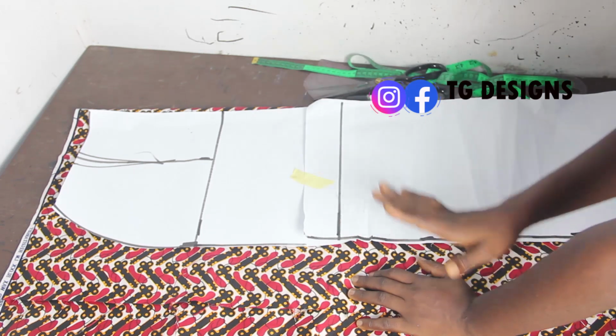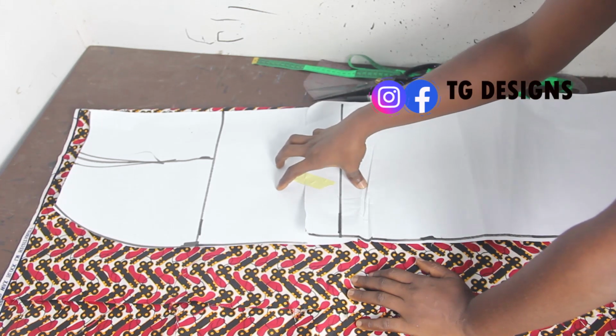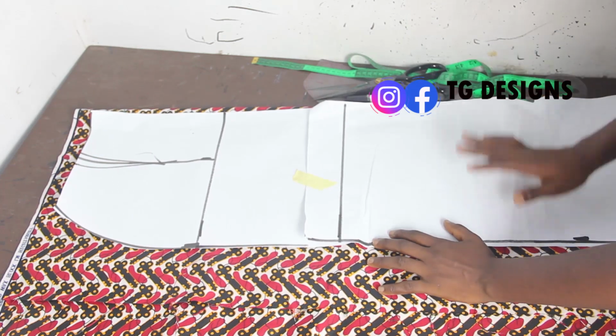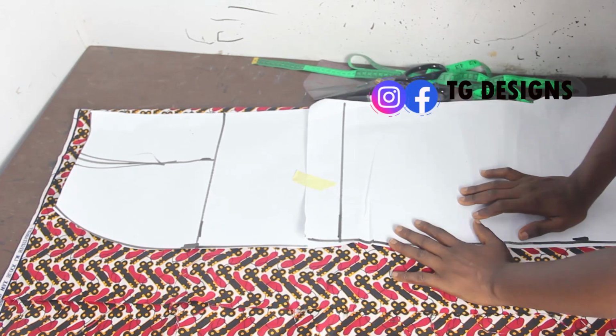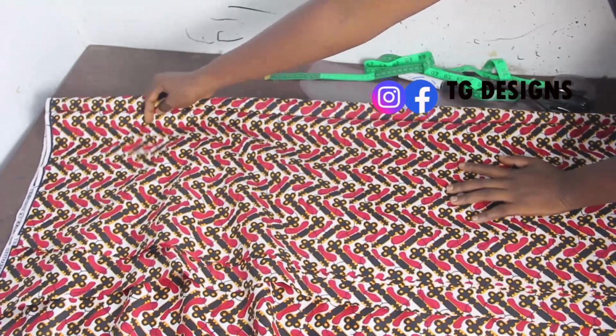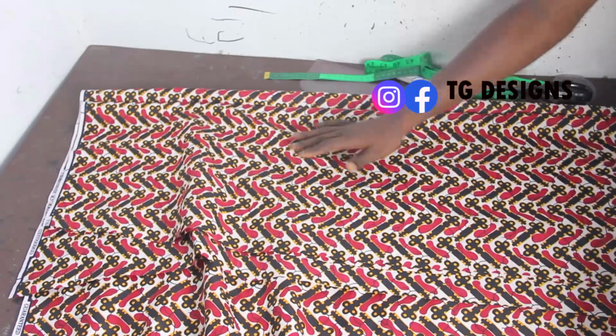But note that you can also achieve that on your pattern, right? So I've gone ahead now to place my pattern paper on it and then I'll go ahead and cut this out. So guys, we've gone ahead now to fold our fabric again into 2.